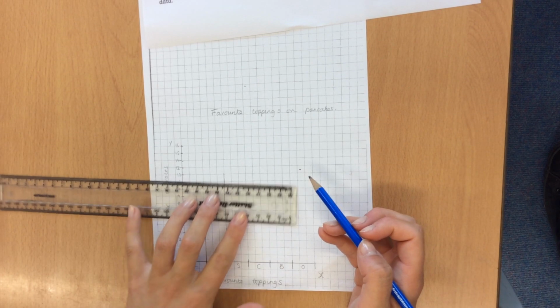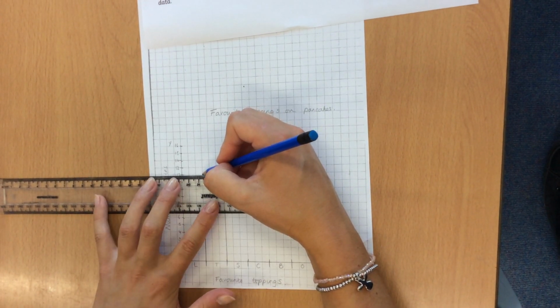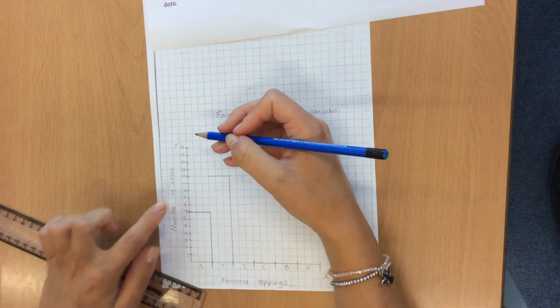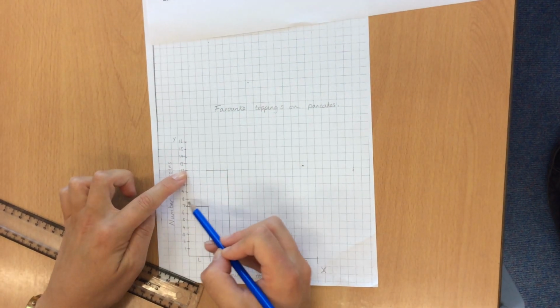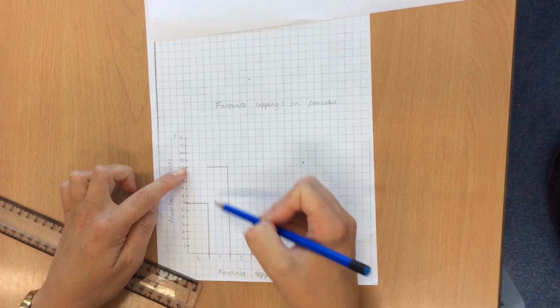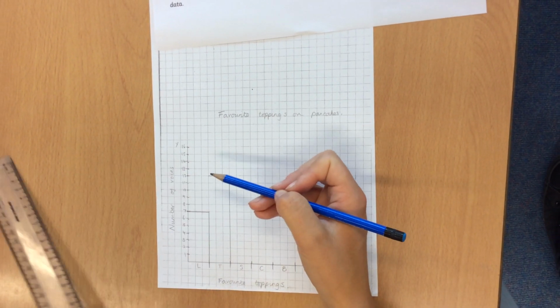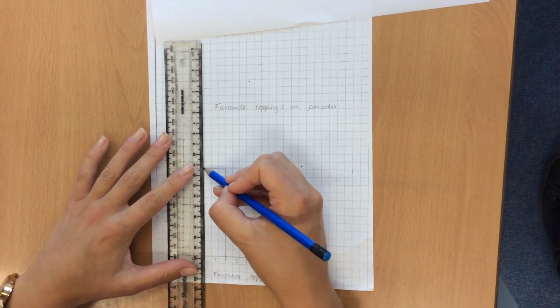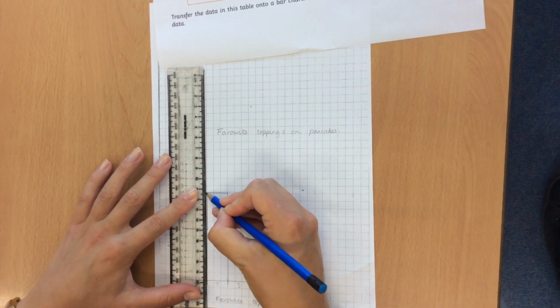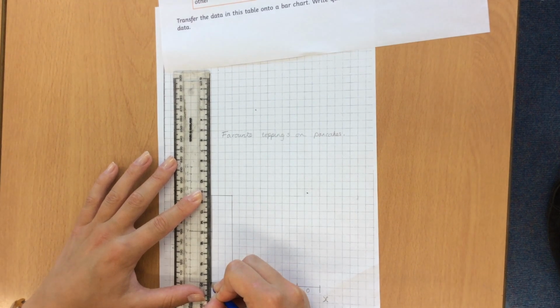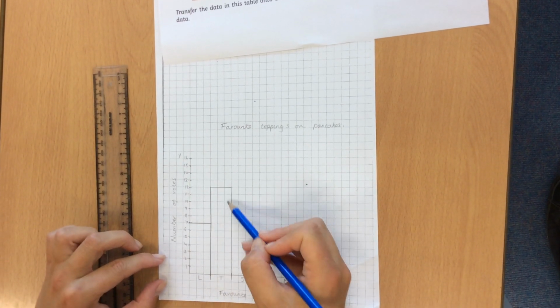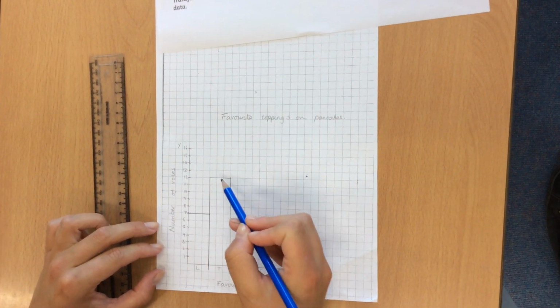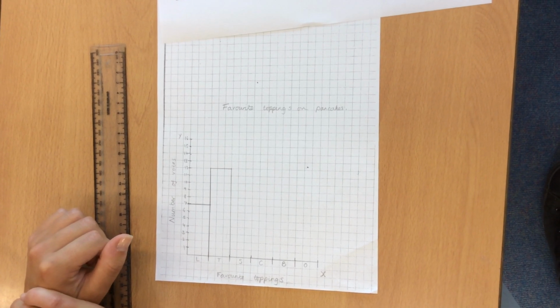Now remember, I've made it 3 across, but I'm not going to have it continued all the way to 12, because remember, this section is for the lemon. This section is for the treacle, so I now need to finish my bar off by just drawing the line down to here, there, because this section is for treacle, this section is for lemon. Don't continue the line across.